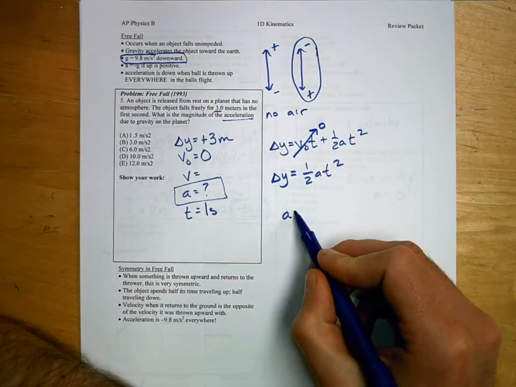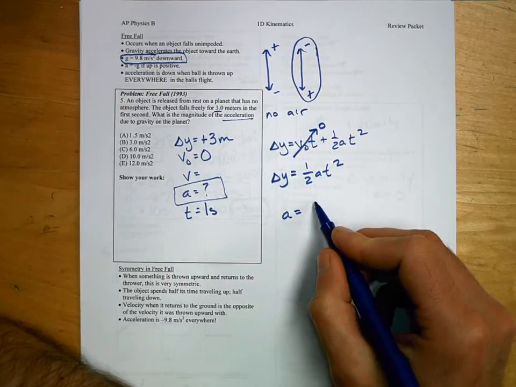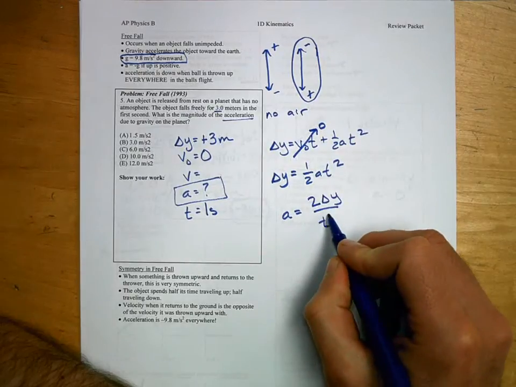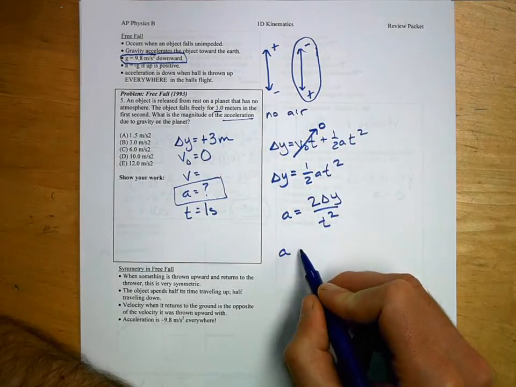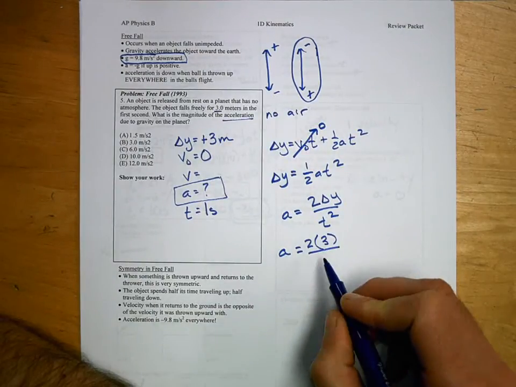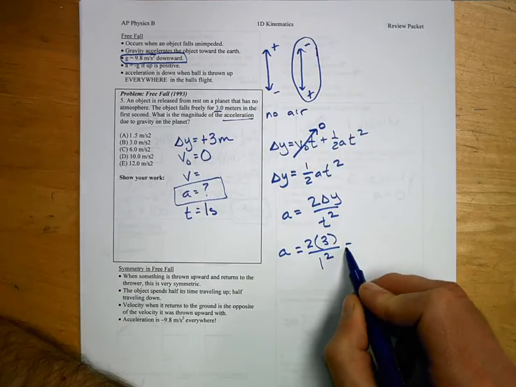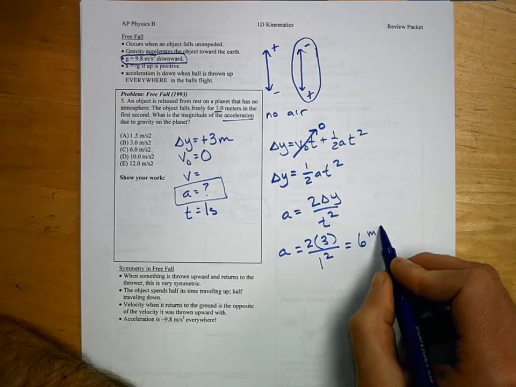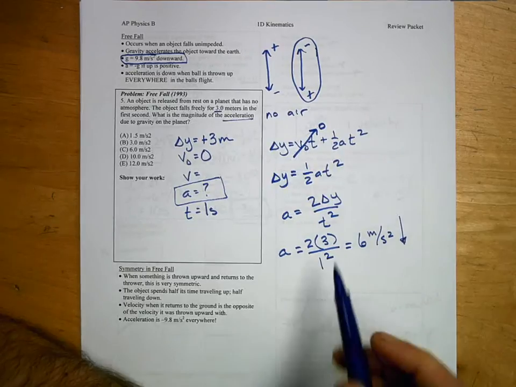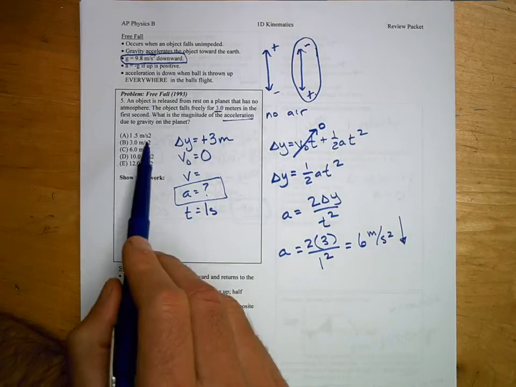A equals 2 times the displacement divided by the time squared. The displacement is 3. The time is 1 squared. That gives us an acceleration of 6 meter per second squared downward, since it's positive, or choice C.